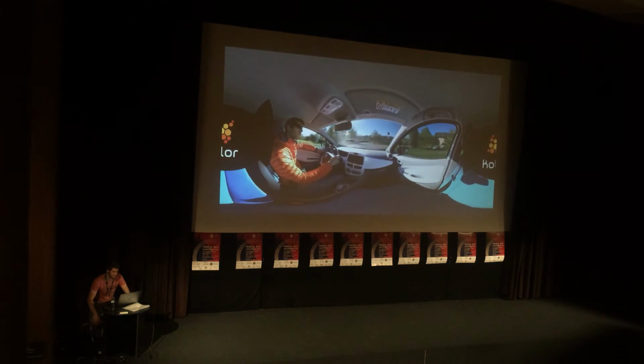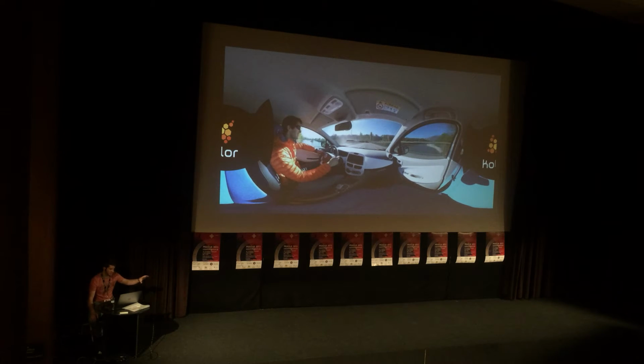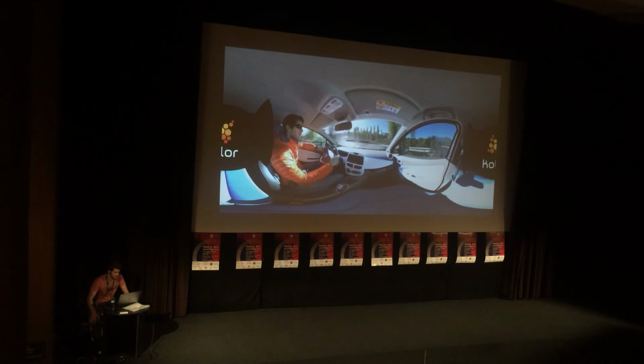And this way, you can also have a different color correction on the inside and on the outside. It's kind of an HDR, tone-mapped video, okay?